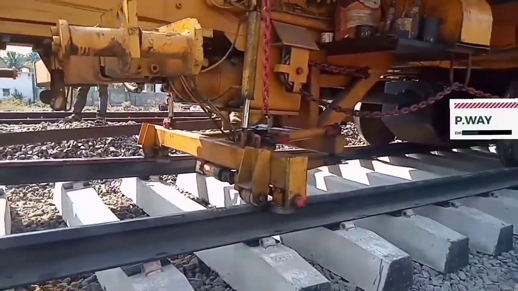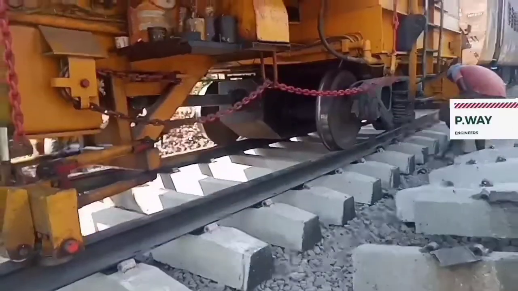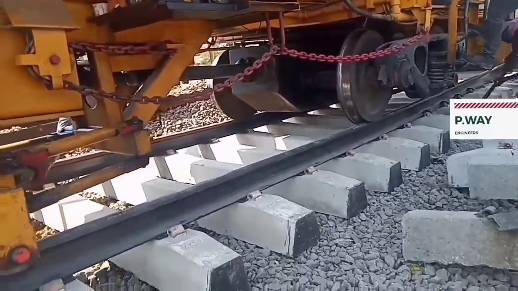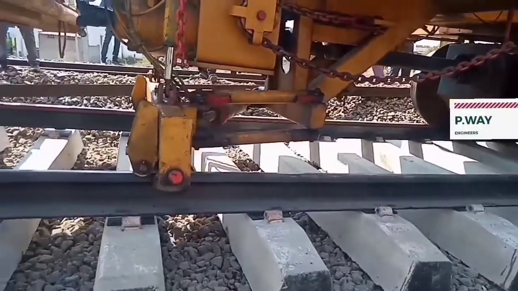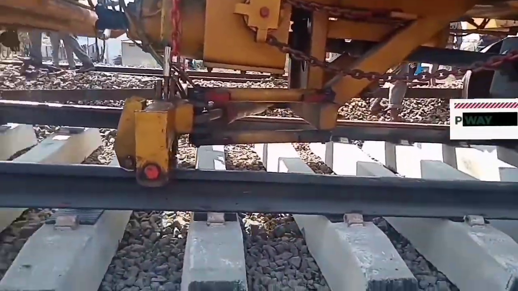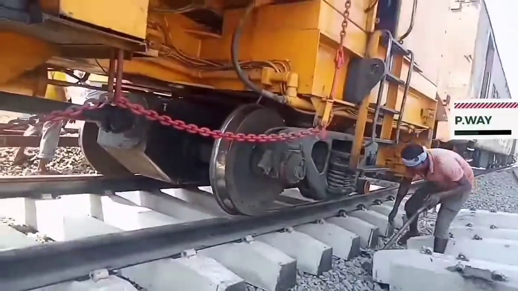New rail is correctly placed on the sleeper by the rail handling unit. Meanwhile, ERC clips are driven in the insert by the workers.